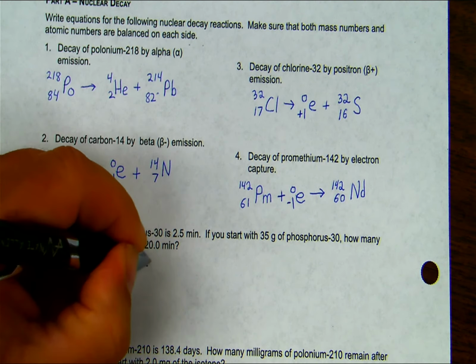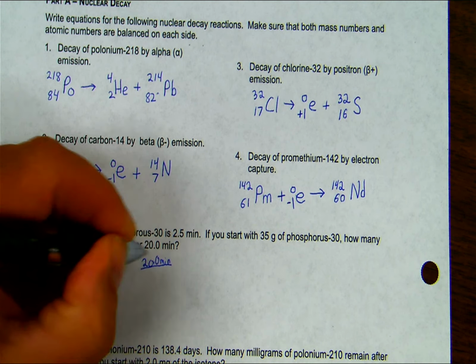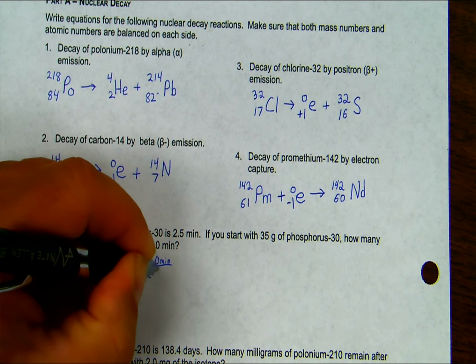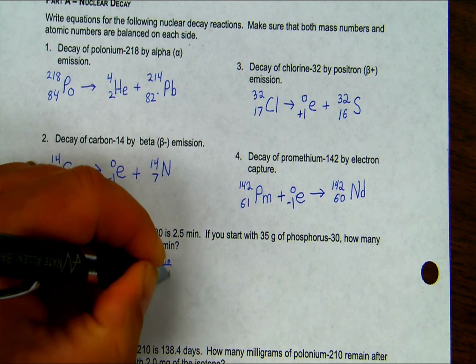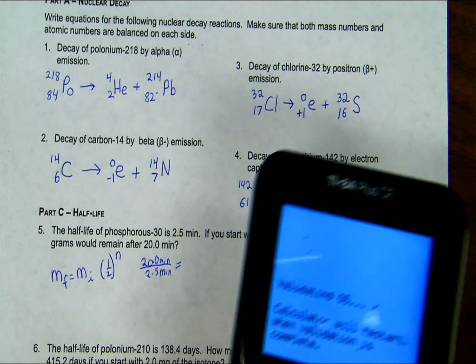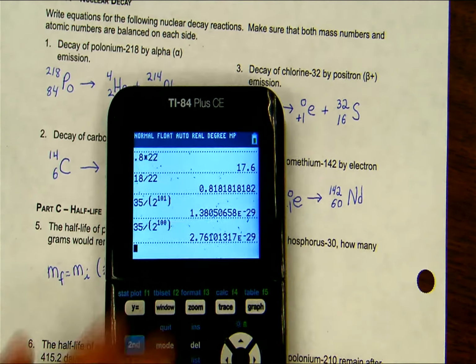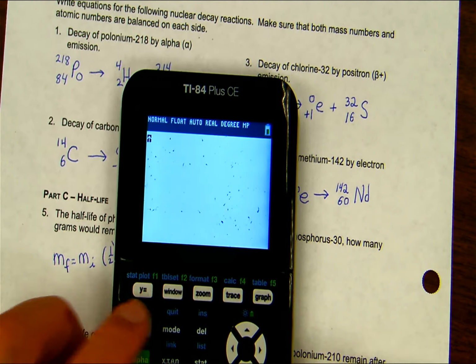In 20 minutes, if each half-life is 2.5 minutes, then the number of half-lives that have gone by would be 20 divided by 2.5. I see I need to clear my calculator and get it working right.